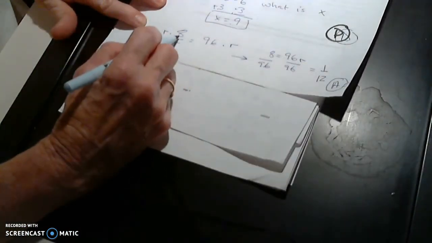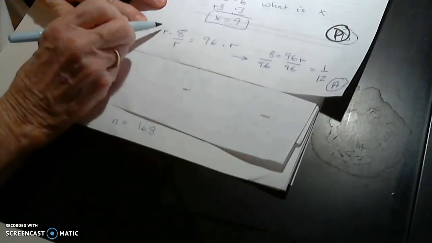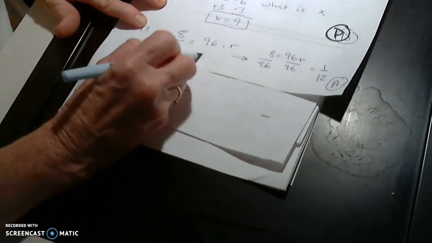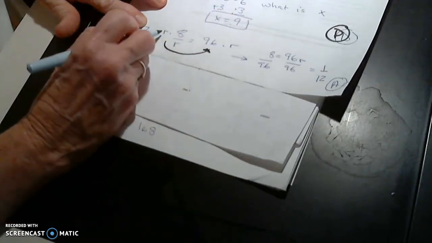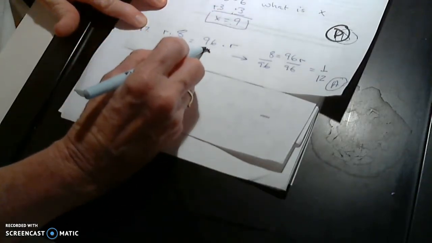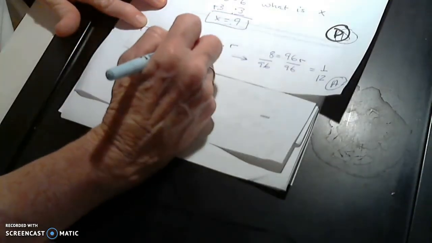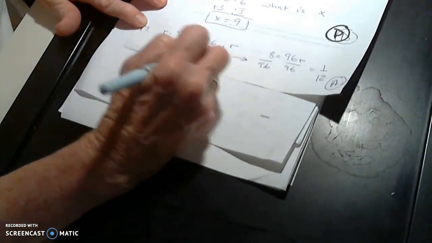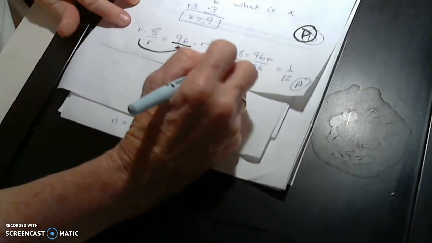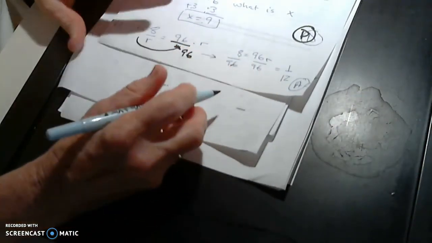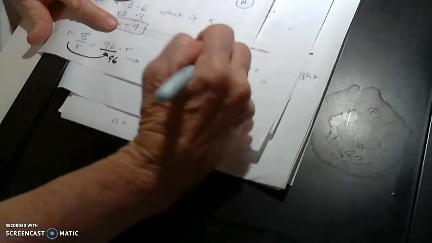Number 17. R times 8 over R equals 96 times R. So I'm basically just taking my R and moving it over to the other side. So move my R to the other side. Now I need to get rid of the 96. So I'm going to divide this side by 96, divide the other side by 96. 8 over 96 reduces to 1 over 12. And my correct answer is A.